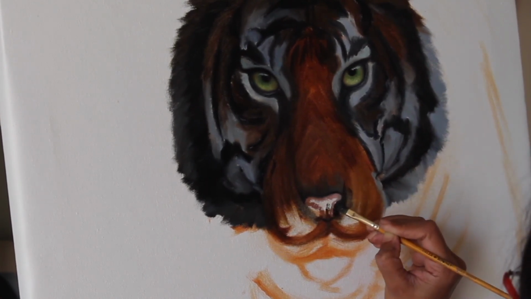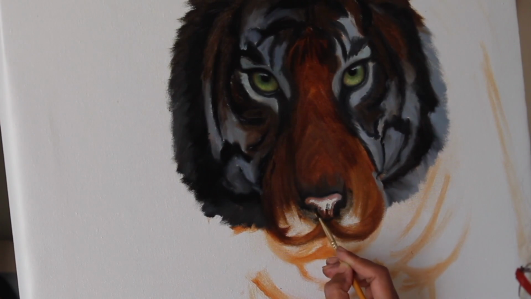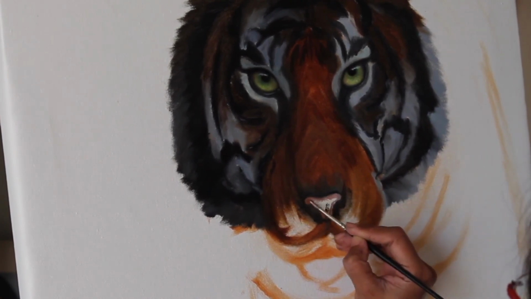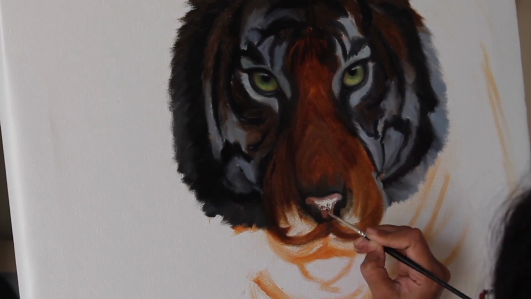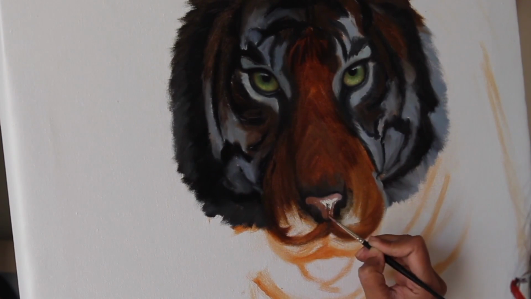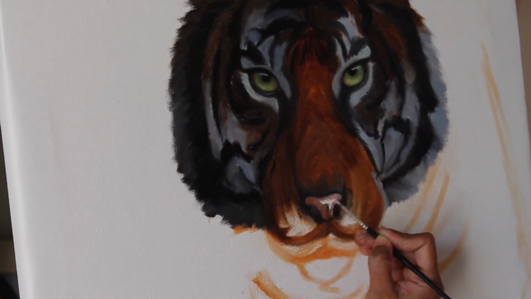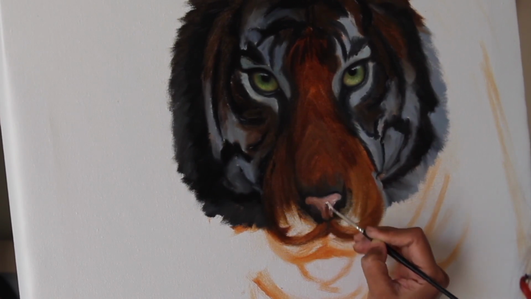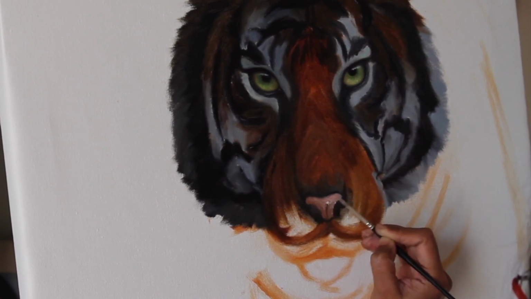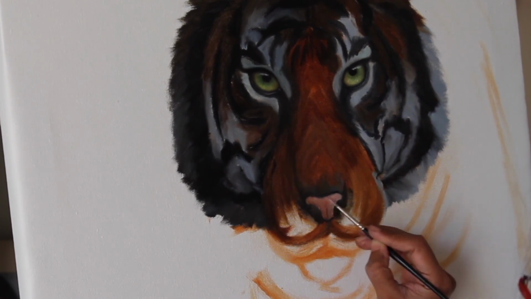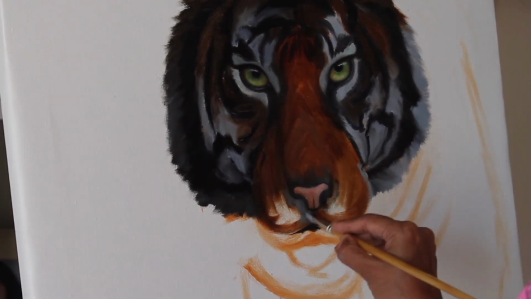So for the nostril I am using skin color. For creating skin color, you can use titanium white mixed with red and yellow. You can also mix a little bit of burnt sienna and burnt umber, yellow ochre, to give some shades of darker and lighter skin tones. You can also get ready-made skin tone colors in the market.